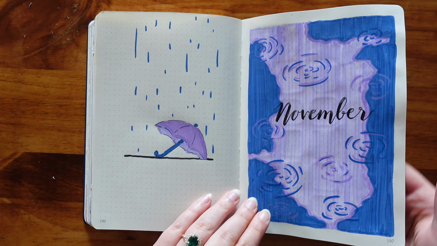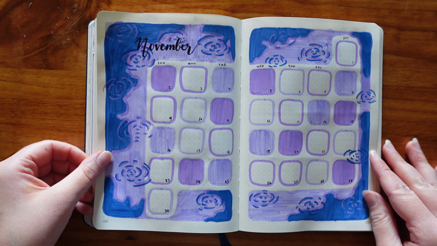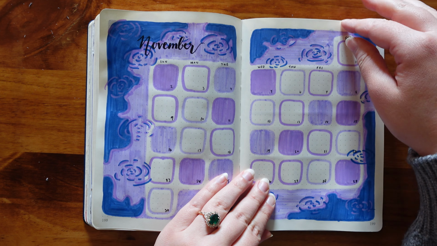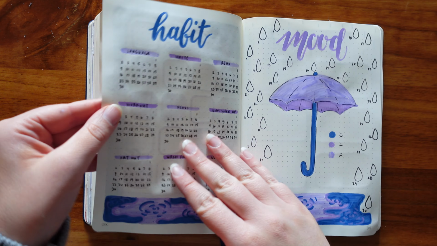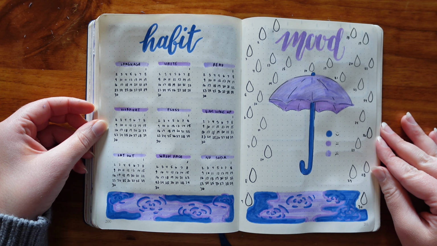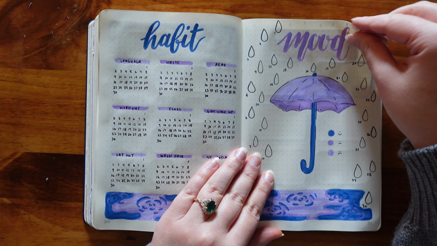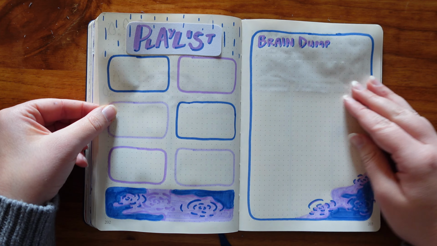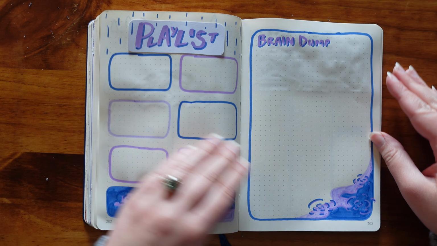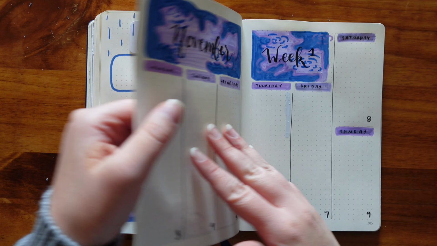And this is the final flip through of my November bullet journal theme. I hope you guys have an amazing November. I can't believe that there's only 2 more months left of the year. I hope you guys make the most of it and you just have the most wonderful time this month.